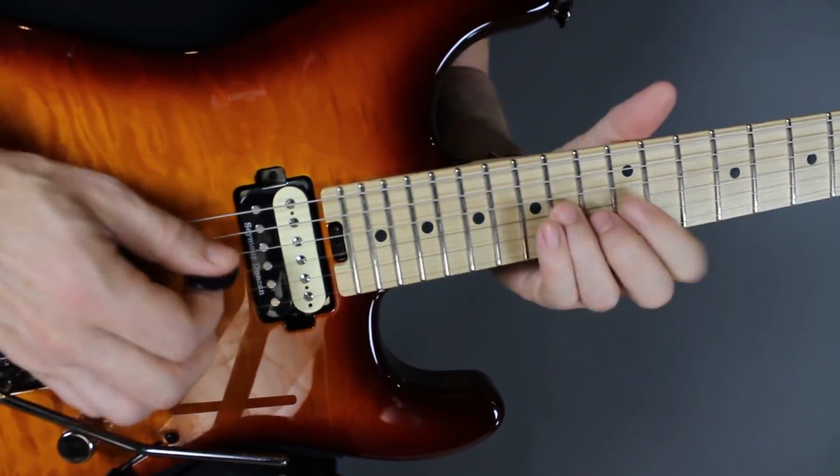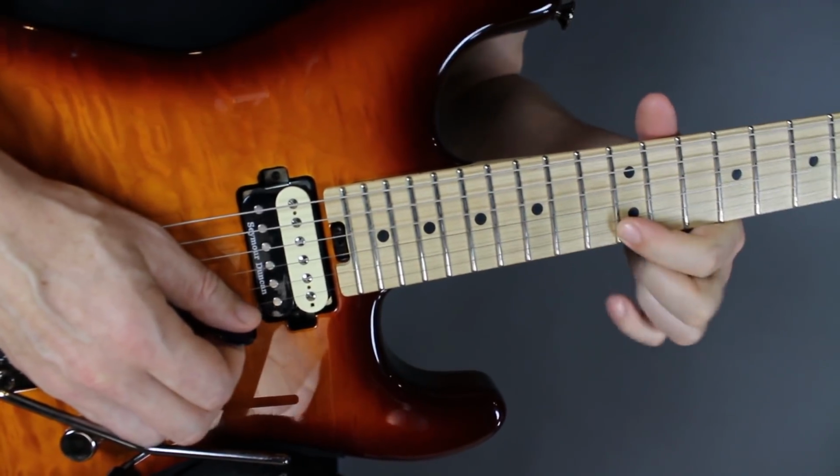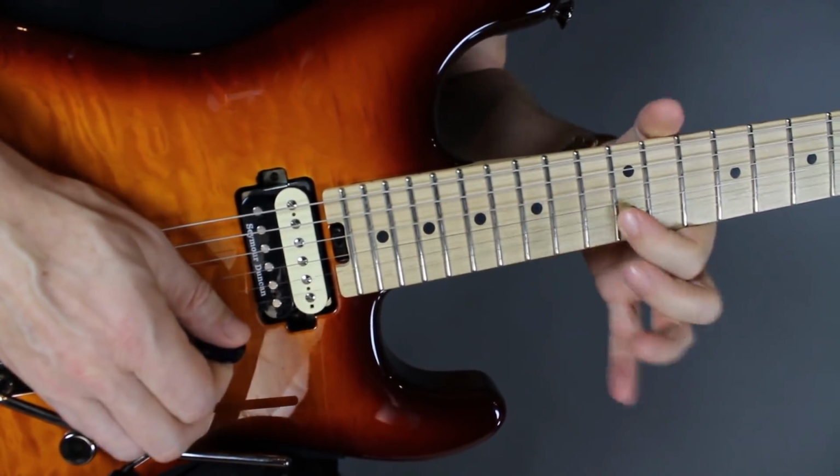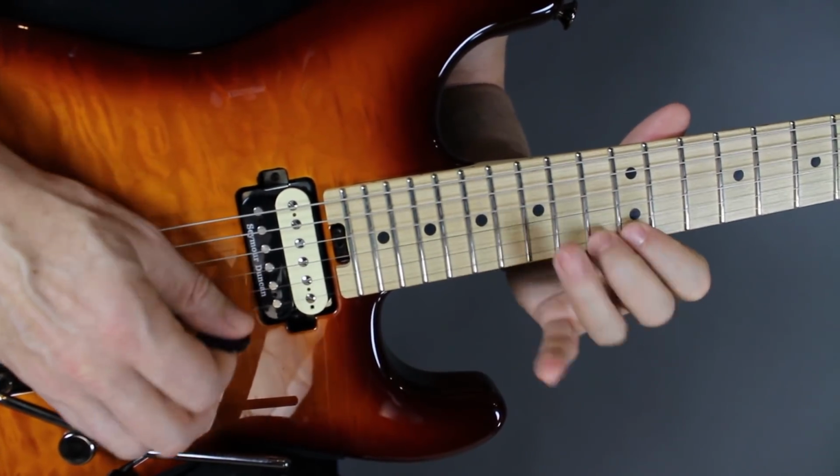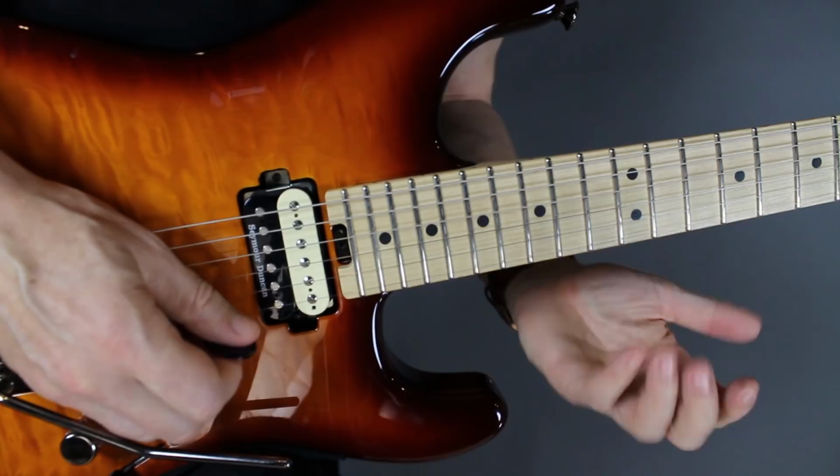Right? Same thing, high E string, there's another chord note. Go below or above. Play around with it, use rhythm phrasing.